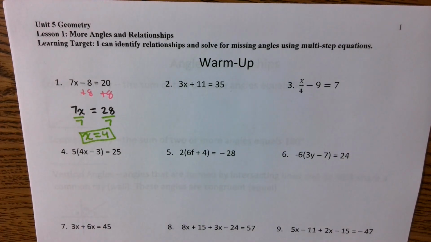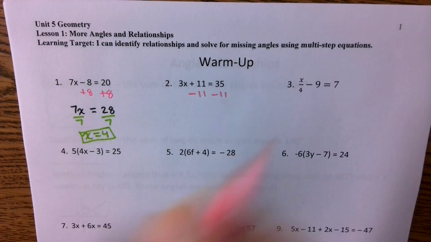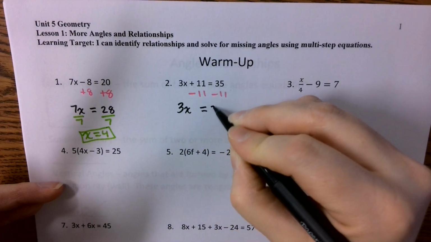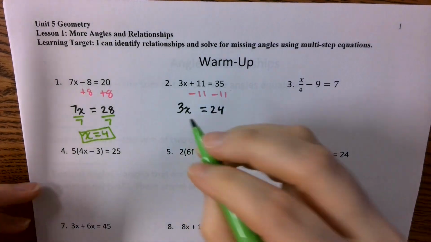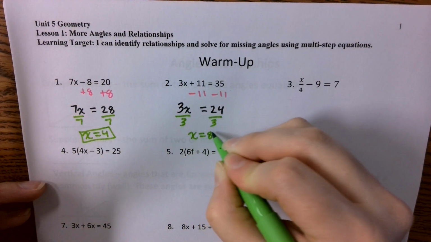What about for problem number 2? What does x equal for problem 2, Iker? X equals 8. Very good. So we're going to subtract 11 from both sides first. That's going to leave us with 3x is now equal to 24. And then we will divide both sides by 3 and get x is equal to 8.